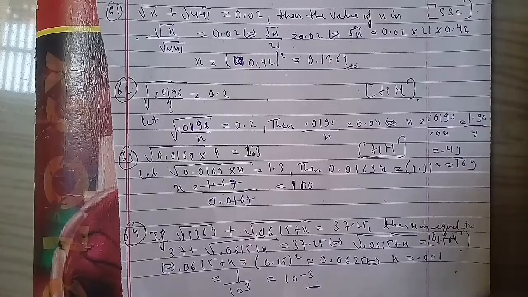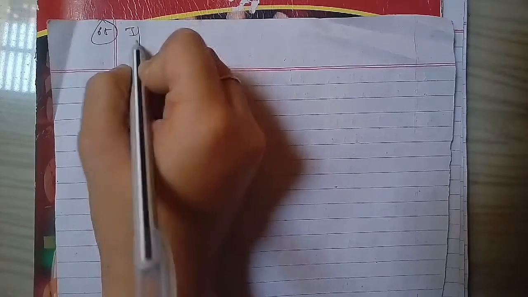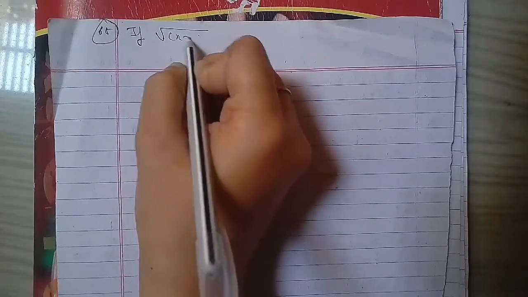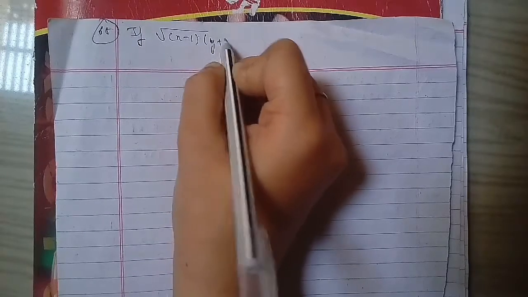The 65th question of the session: if under root (x minus 1)(y plus 2) equals 7, x and y being positive whole numbers, then the values of x and y respectively are.